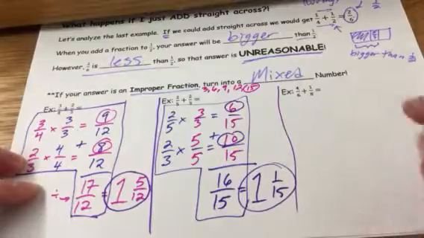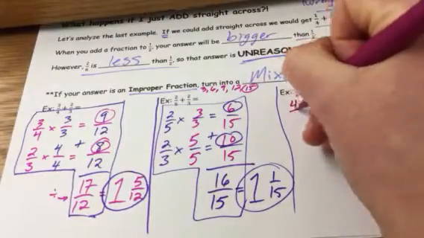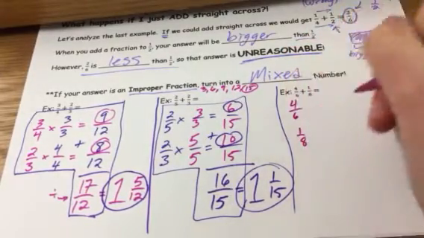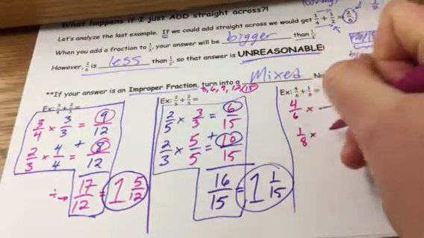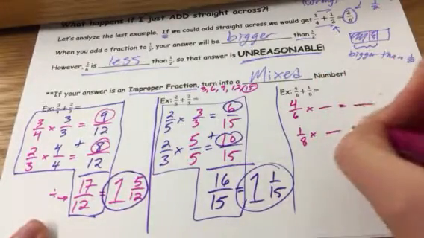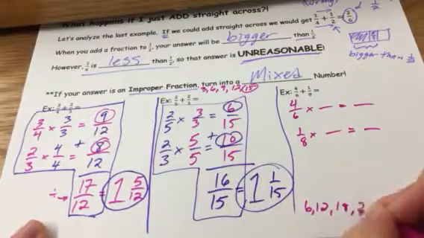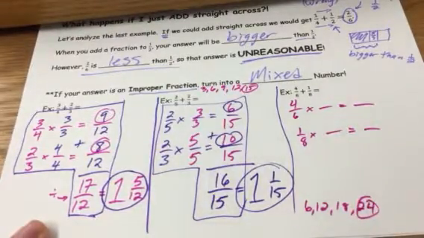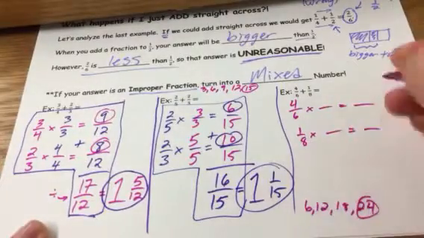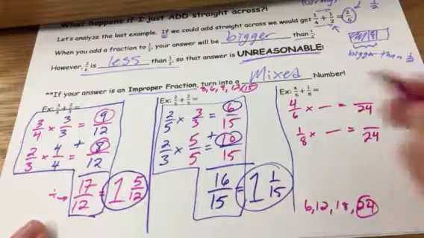And let's do one more example, and then we'll take a look at what happens if we don't use the least common denominator. So we have 4/6 plus 1/8. Okay, and down here for scratch work, I'm going to list my multiples of 6. So I've got 6, 12, 18, 24. I'm going to stop there because I know 24 is also a multiple of 8. So 24 is going to be my least common multiple.